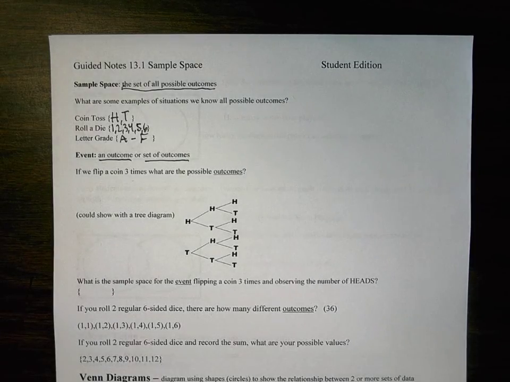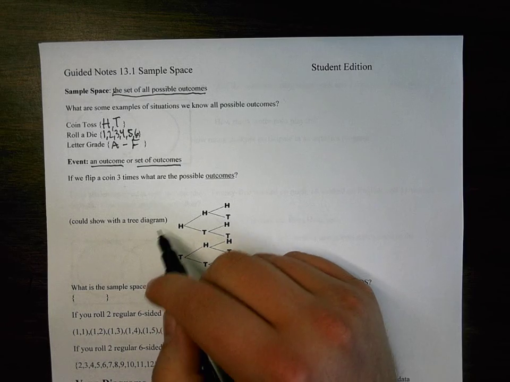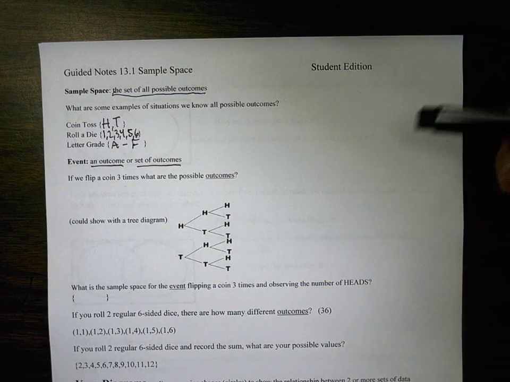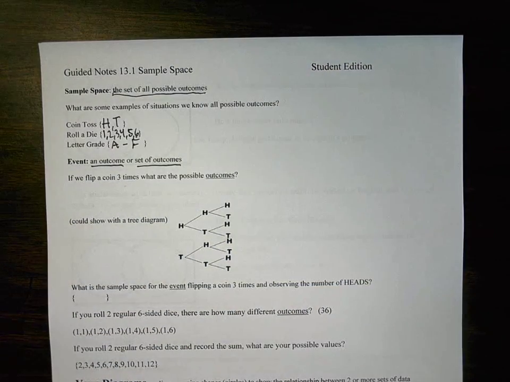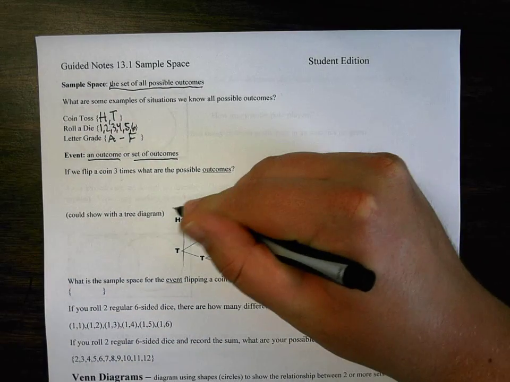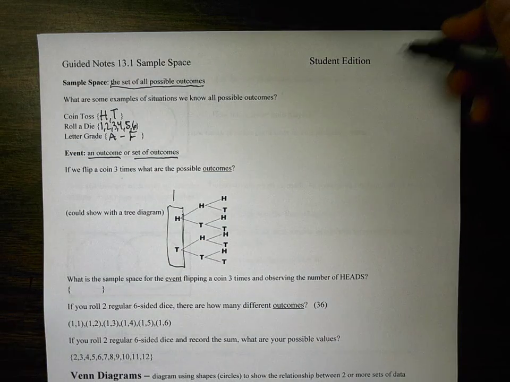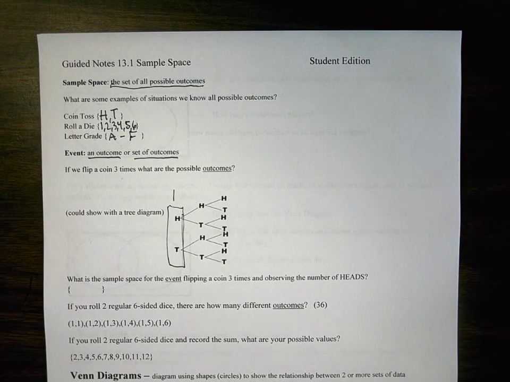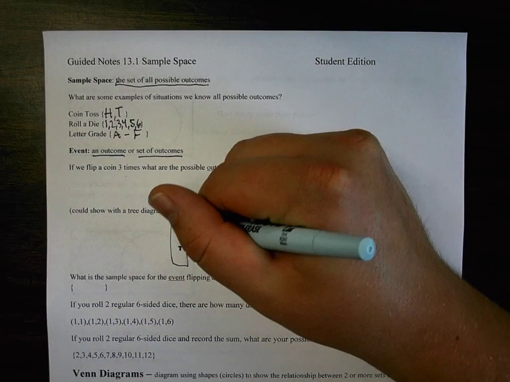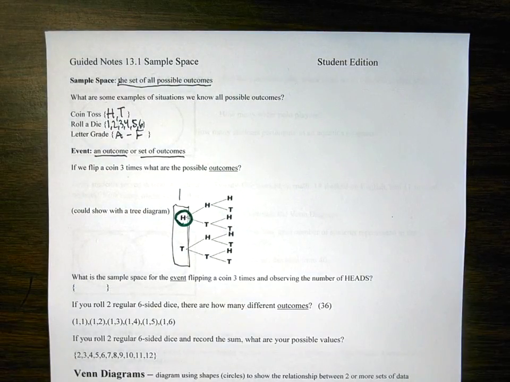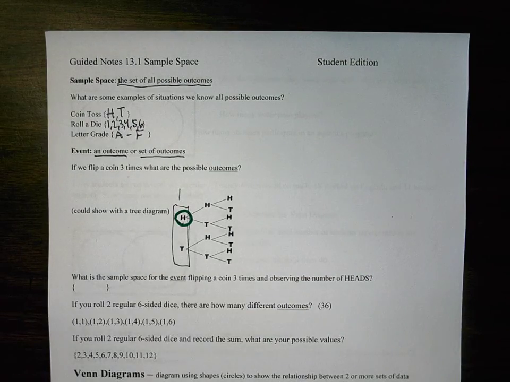Okay. All right. Thanks. Okay, so an event is an outcome or a set of outcomes in a particular sample space. Great. So if we flip a coin 3 times, what are the possible outcomes? This tree diagram is trying to show us what all the possible outcomes are. So think of these two right here as my first toss. The first time I flip the coin, I could get either heads or tails. Now let's say I actually get a heads. So I'll circle that in green. So I land a heads the first time.